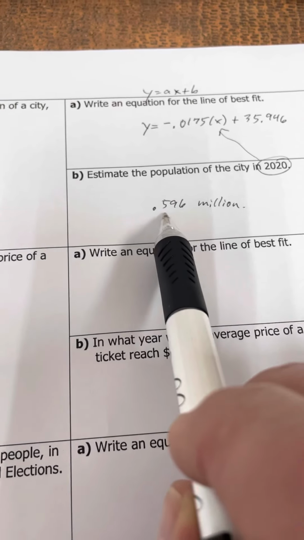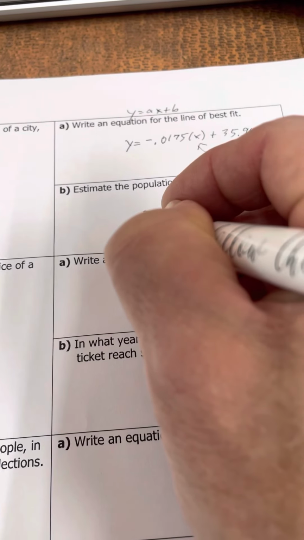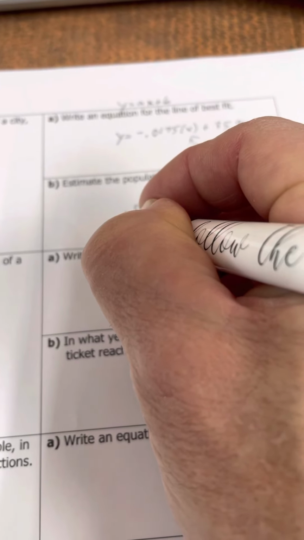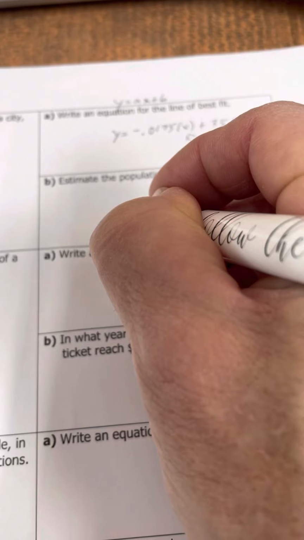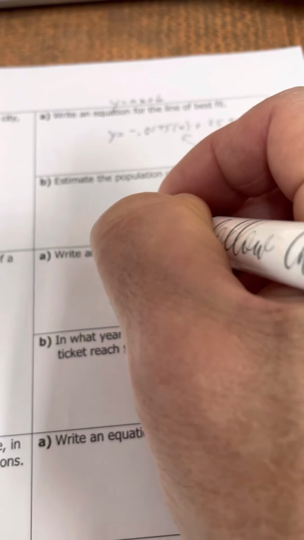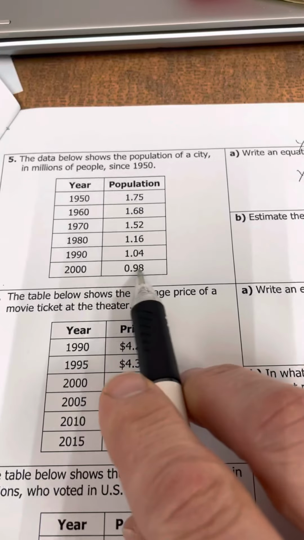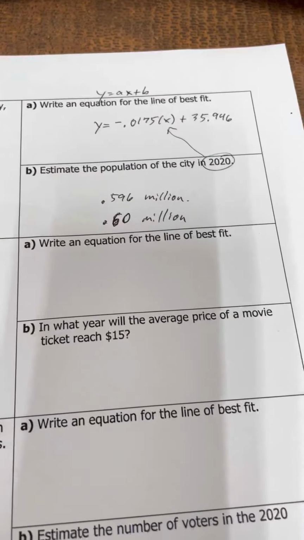But rounded, it would be actually 0.60, because the 6 would make this 9 go up. So 59 would go up. So million, if I was rounding it like they were doing. So 0.60 I could have there also.